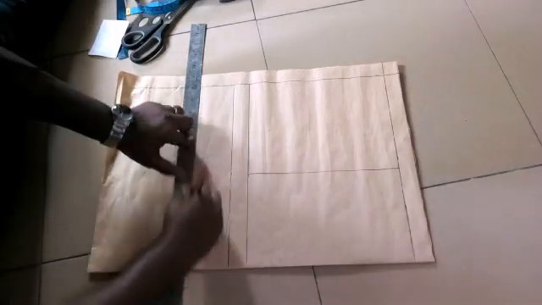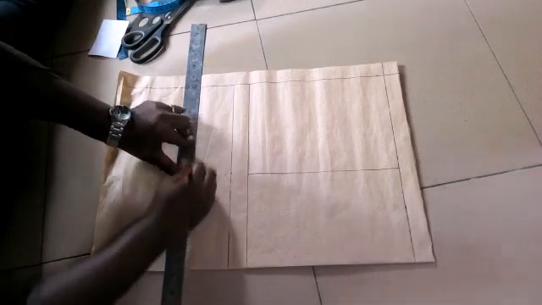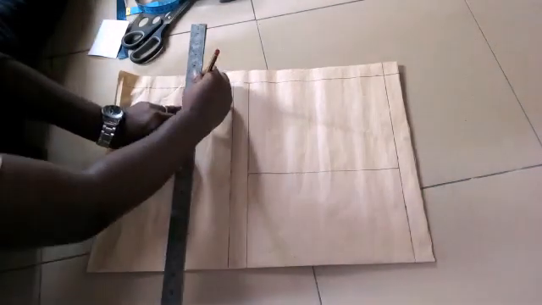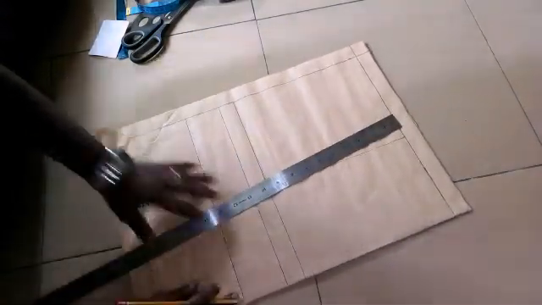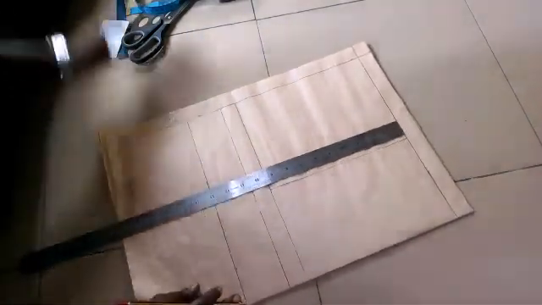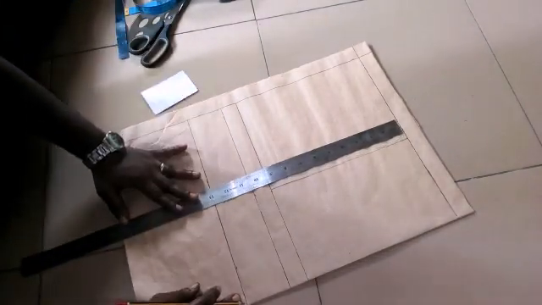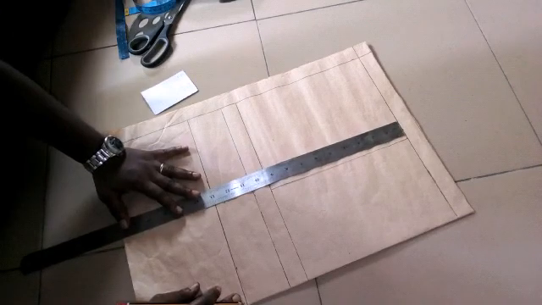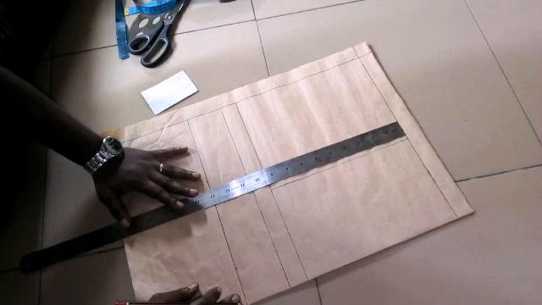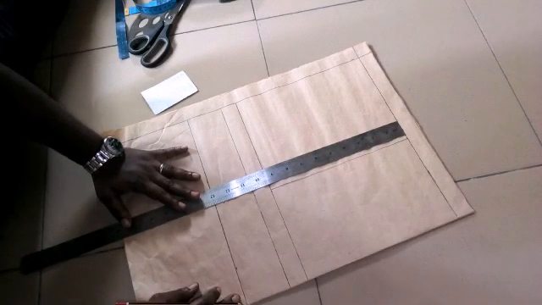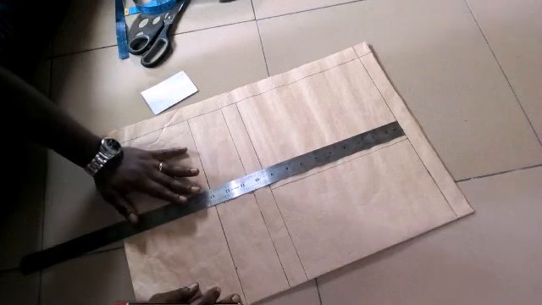Because she's a tall person and she has a bigger armhole, that's why. And she has a smaller bust. So it depends on the person's measurement. It's very, very important that you get the accurate measurement for each person. Don't make assumptions when you're taking measurements.